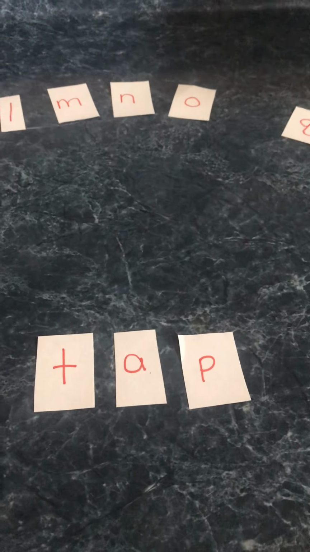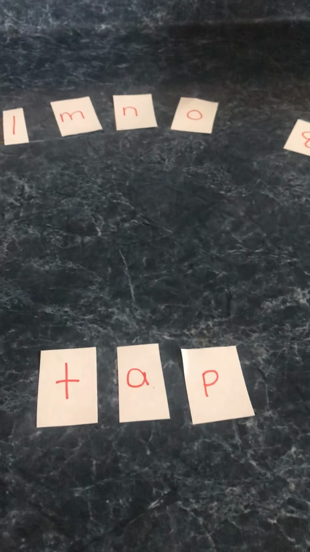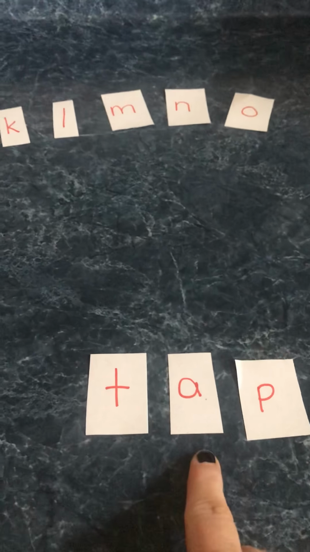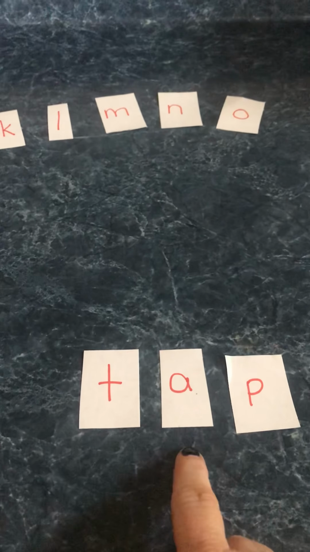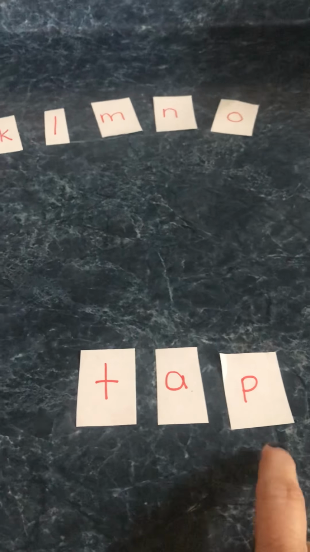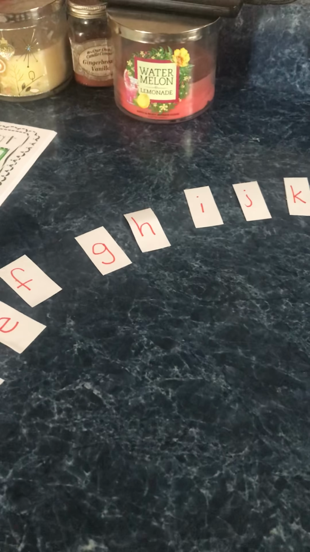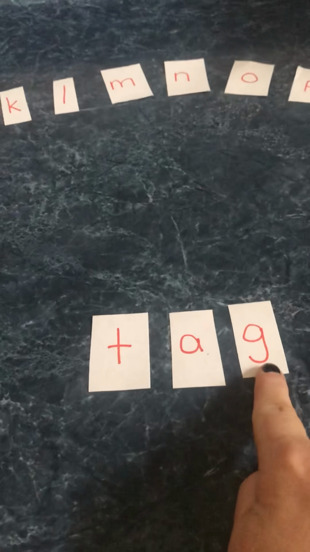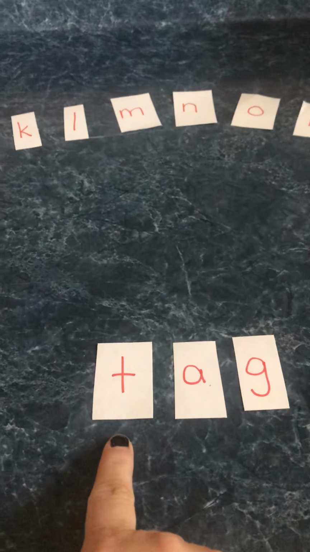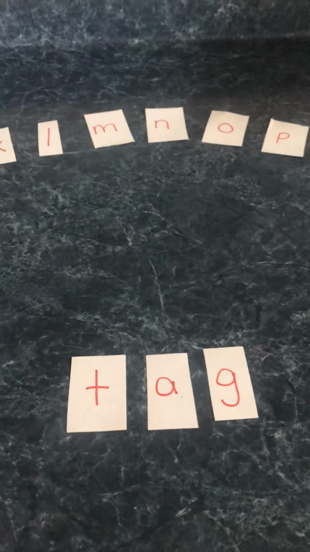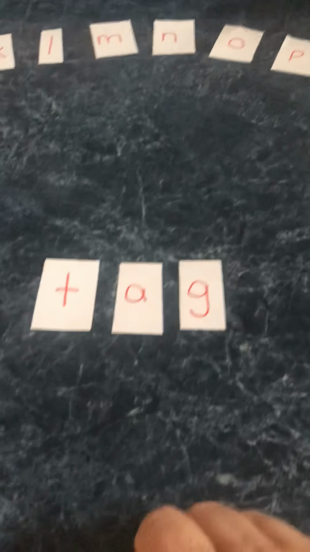Okay, let's change tap to tag. Tag. Let's think about the sounds that are the same between tap and tag. They both start with T, and have the same A vowel. G. Oh, we got to slide that P back. G. What letter makes the G sound? That's right, it's letter G. Let's slide that over. Okay, let's go ahead and chunk it. Here we go. T-a-g. Tag. Good job.